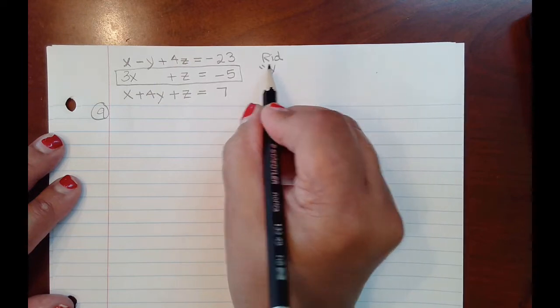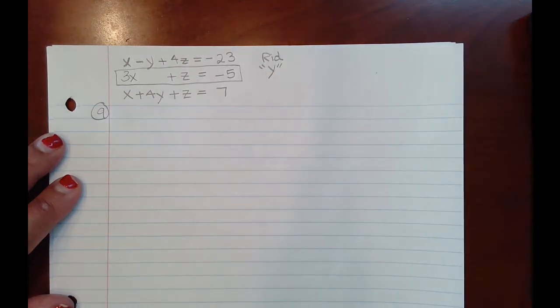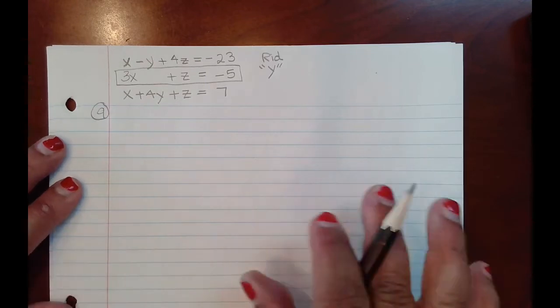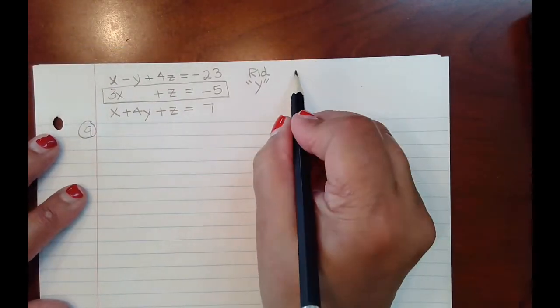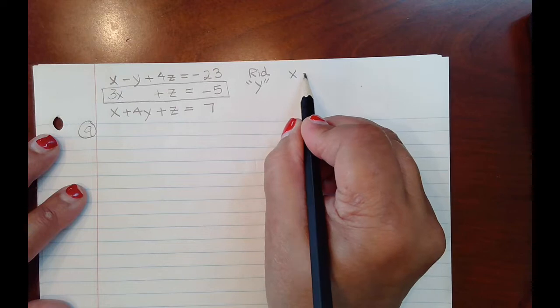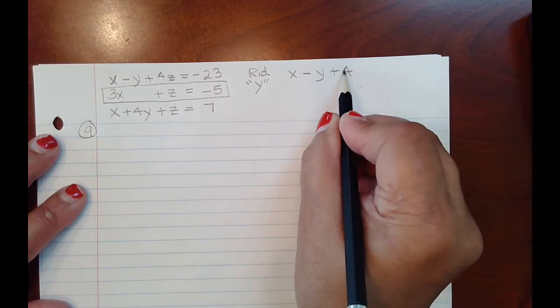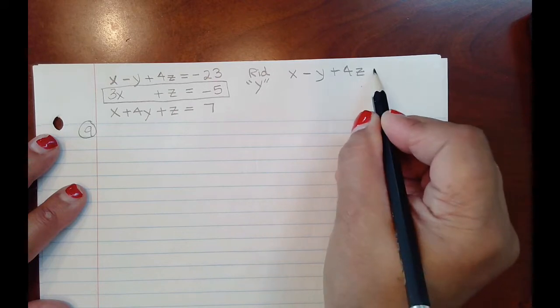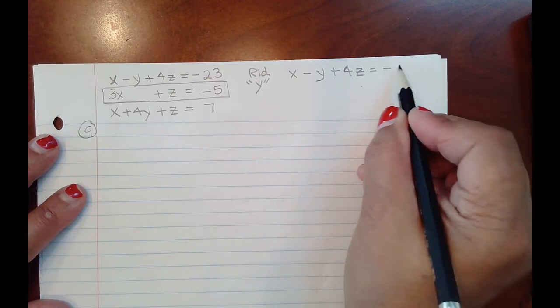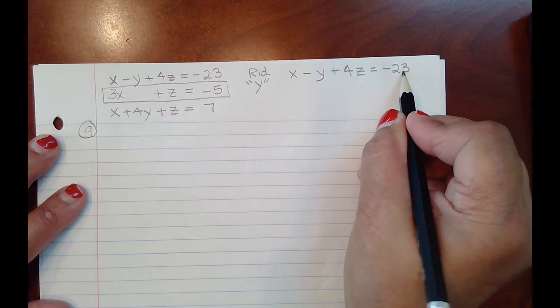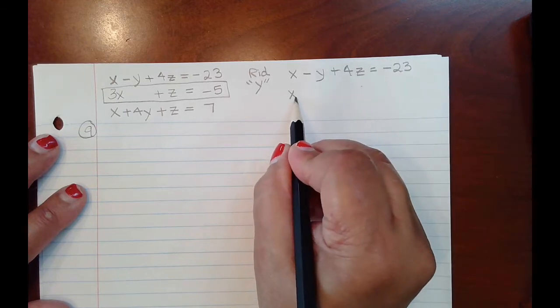That's what I'm going to go after because I can make these choices all throughout the problem. Okay, so let's see. So I'm going to be working on x minus y plus 4z. I'm going to use the 2 equations that actually have the y term in it and work towards getting rid of it. And I'm going to work it with this equation right here.